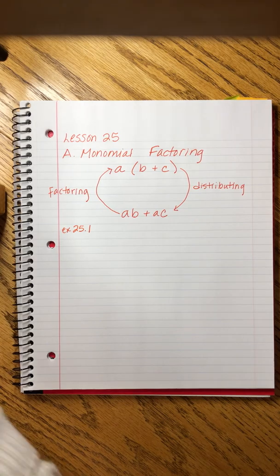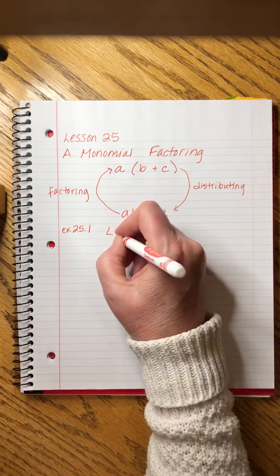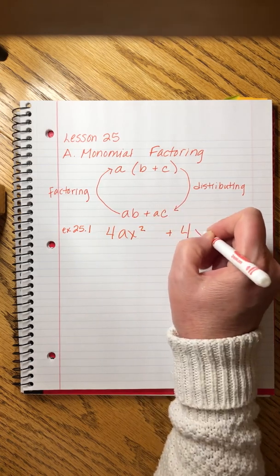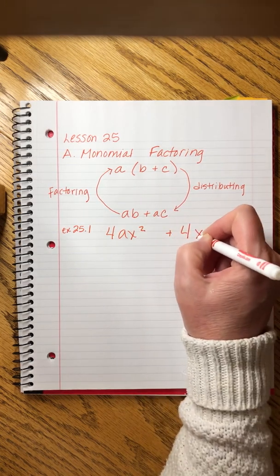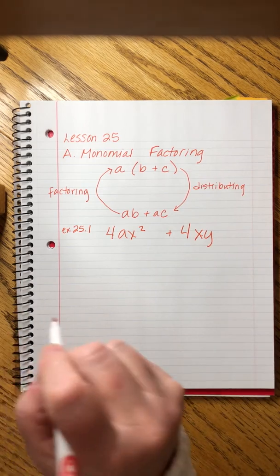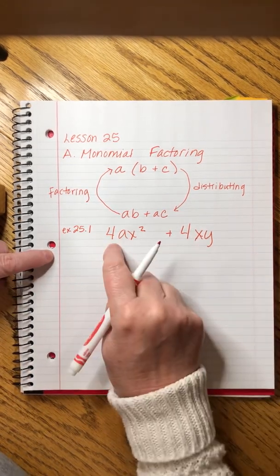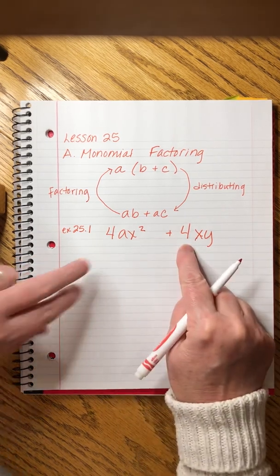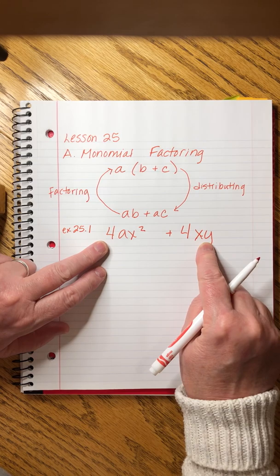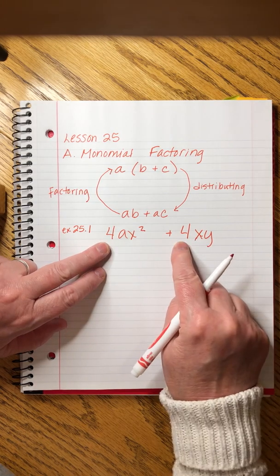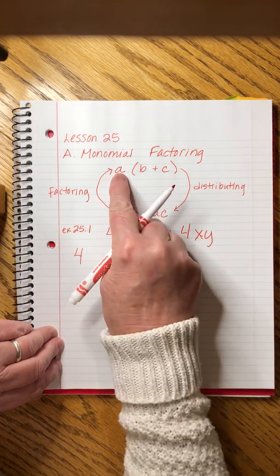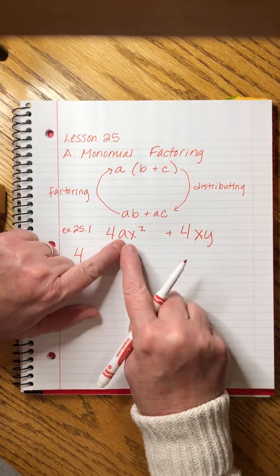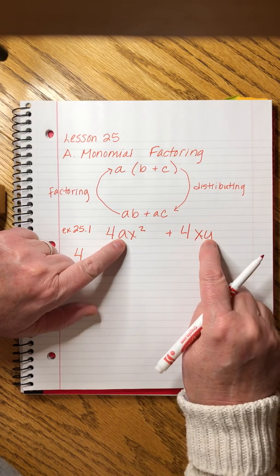Example 25.1. 4ax squared plus 4xy. Okay, so what we look for is the greatest common factor between the two. This is another place where it's super helpful if we've gone alphabetical. They both have a 4. So our outside factor, what they have in common, we're going to take the 4. What about an A? No. This guy doesn't have an A, so no bueno.